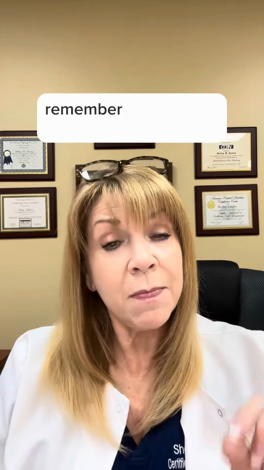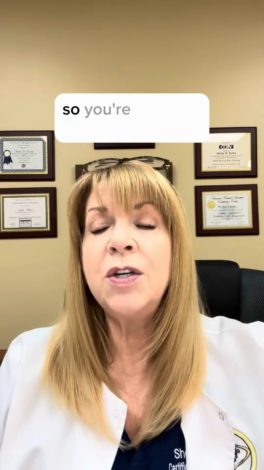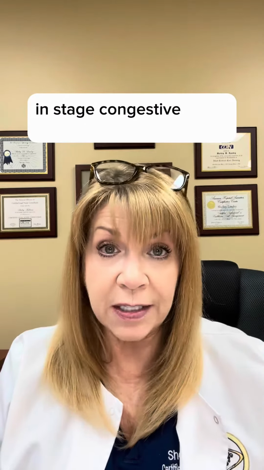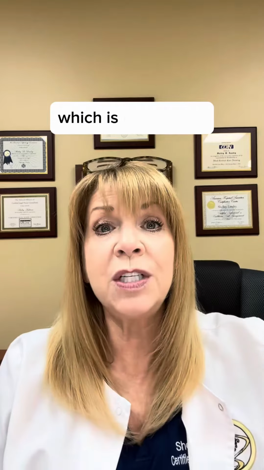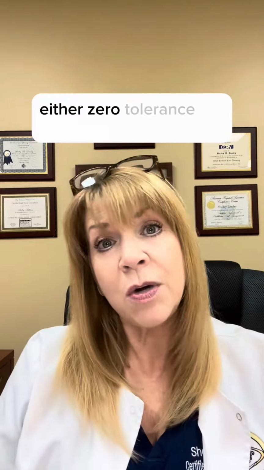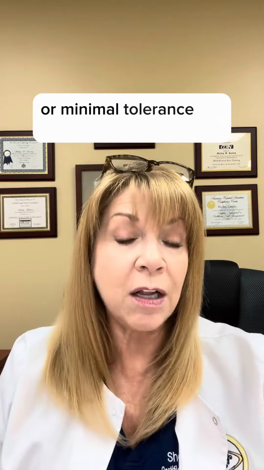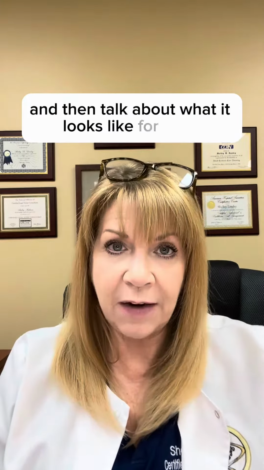So compare that, remember, to a healthy person. A healthy person can get up out of their chair and go to the kitchen. Your patient's probably not able to do that. So what does it look like? And so you're going to document that due to the progression of terminal end-stage congestive heart failure, patient is experiencing progressively worsening weakness, which is resulting in either zero tolerance for activity or minimal tolerance for activity, as evidenced by, and then talk about what it looks like for them to get to the kitchen.